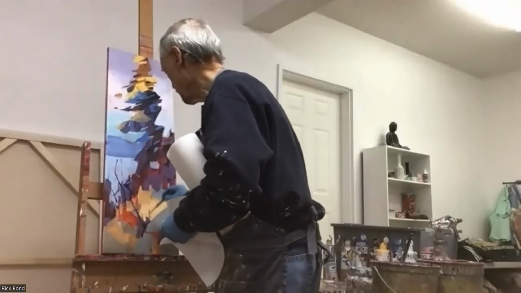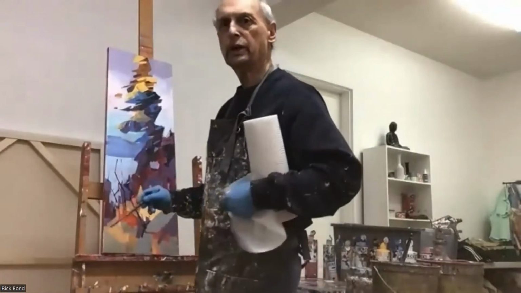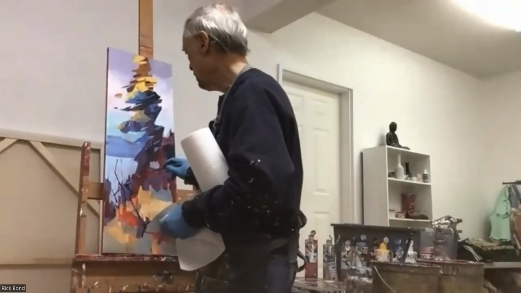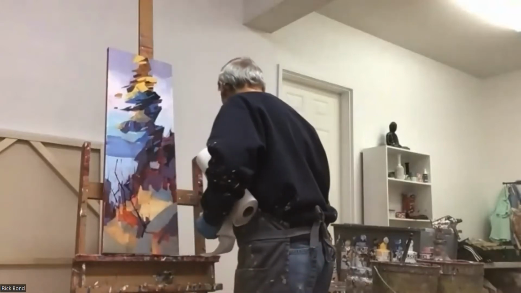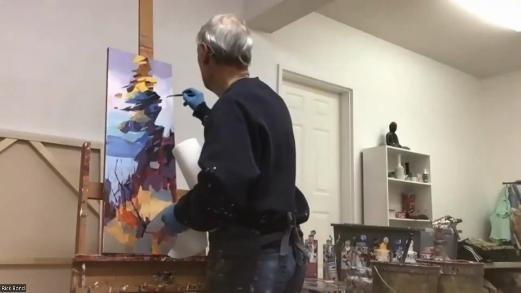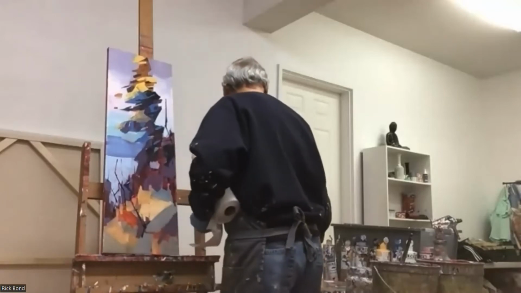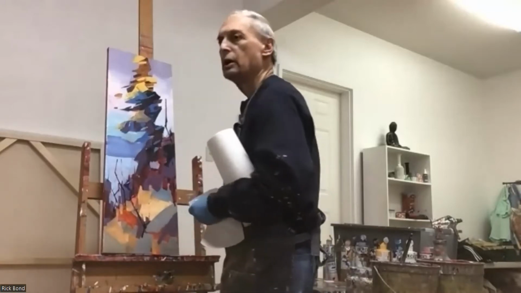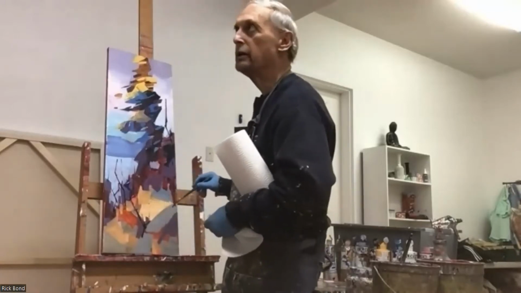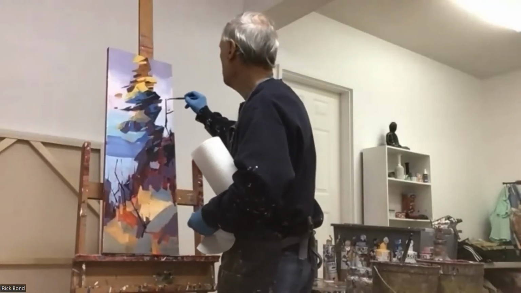I mean, most will probably end up staying, but some of them will be cut out when I start defining some of the shapes of it. Right now I'm just using a combination of alizarin crimson and some ash blue.